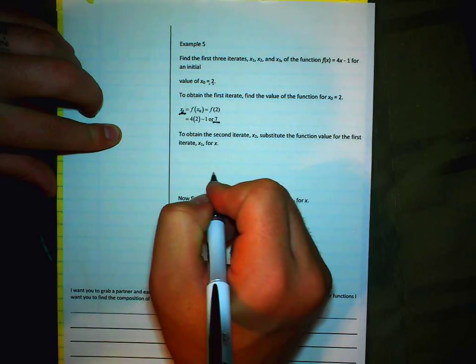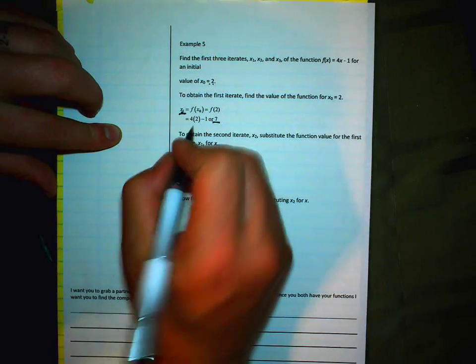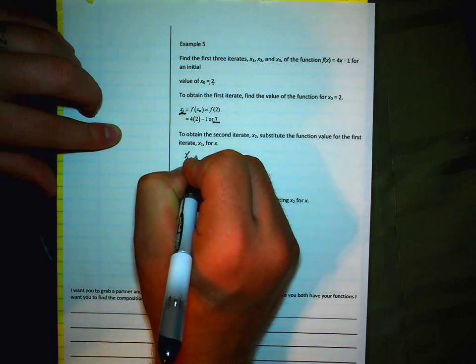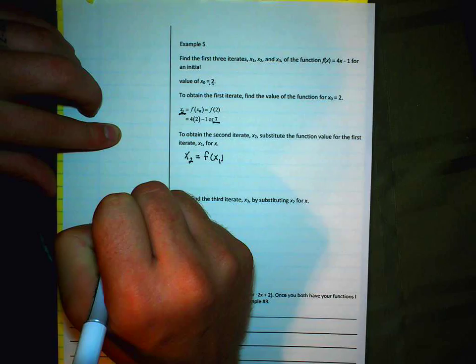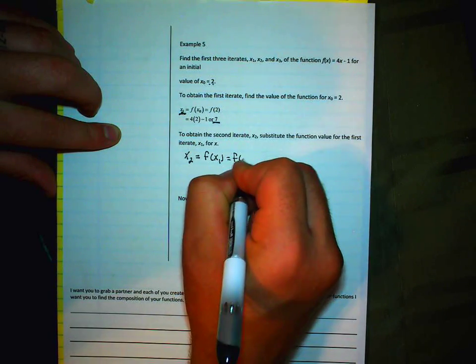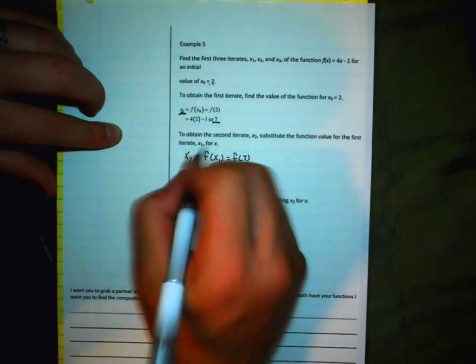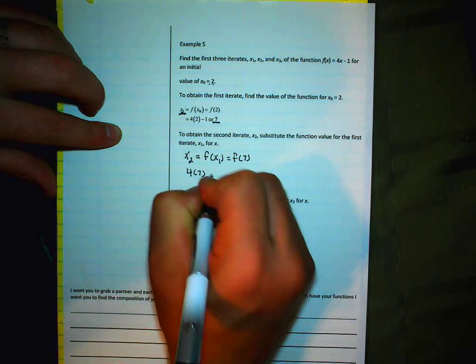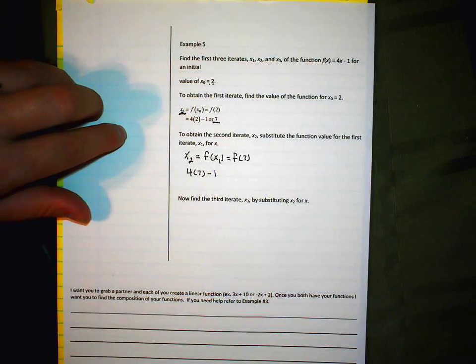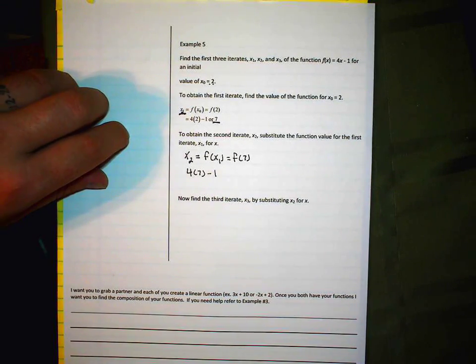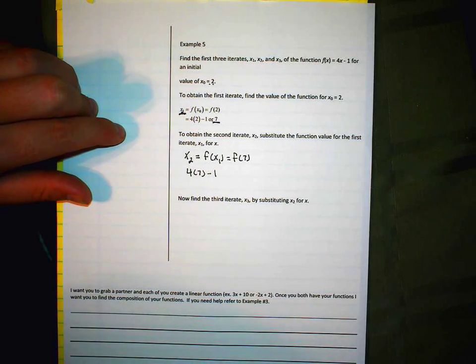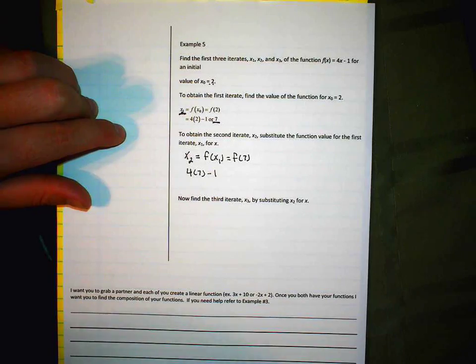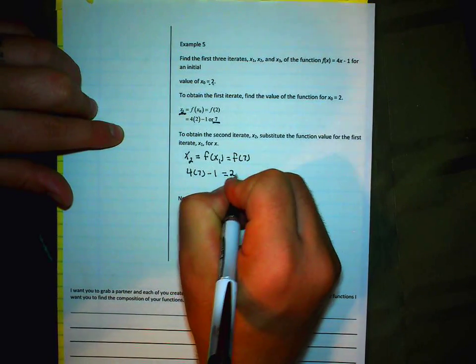So now, in order to find the next iterate, I say this. x2 is equal to f, the function of x1, which is, we just said, 7. So we're going to plug that in. 4 times 7 minus 1. And 4 times 7 is, what is 4 times 7? I was about to say 14. 4 times 7 is 28. 28 minus 1 is 27. I don't know what's going on with me.